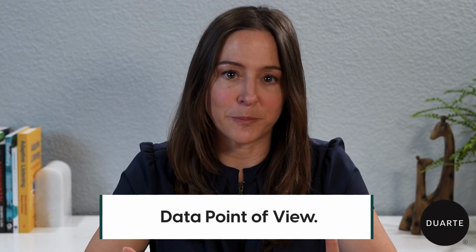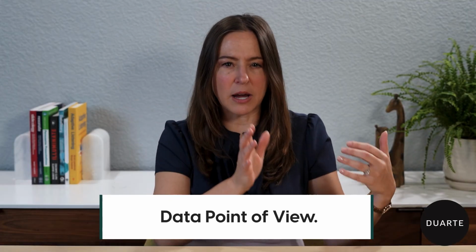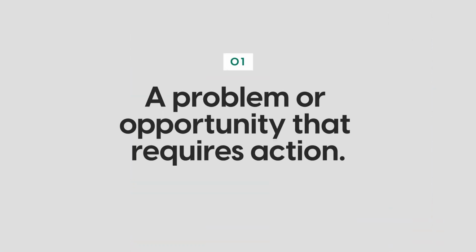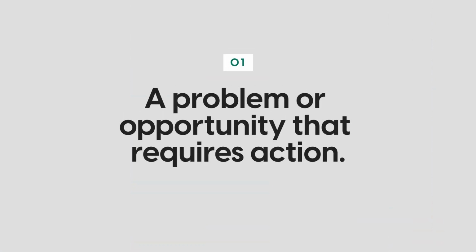And here's the truth. Your data needs a North Star. We call it the data POV, or data point of view. It's not just a finding, it's a clear, actionable recommendation based on what the data is telling you. A data point of view has 2 main parts. 1, a problem or an opportunity that requires action.